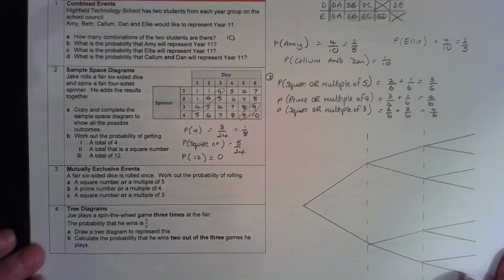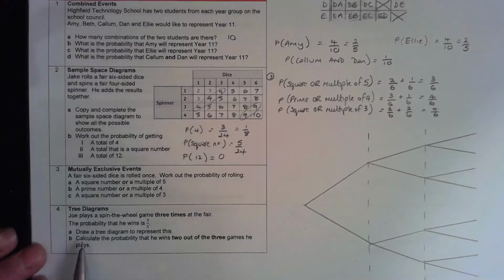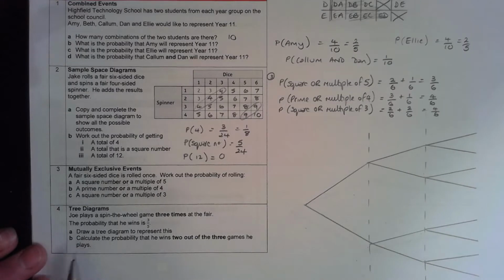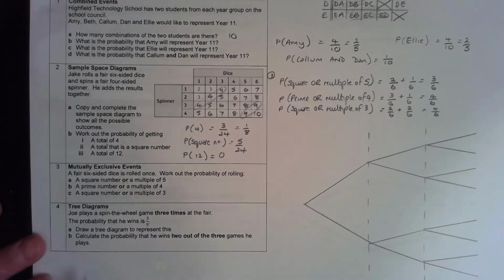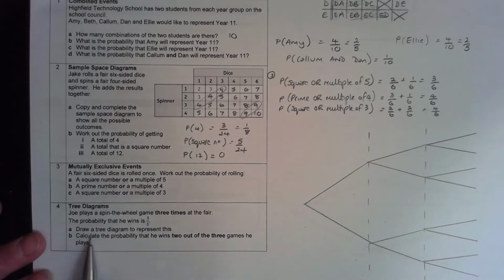Okay, question 4, one of the tree diagrams. So Joe plays a spin the wheel game 3 times. The probability that he wins is 3/5, and he either wins or he loses. I don't think you can draw these. Draw a tree diagram to represent it.